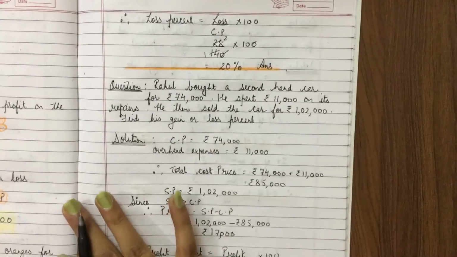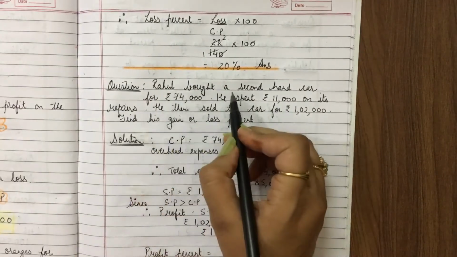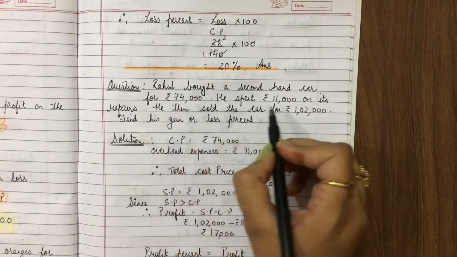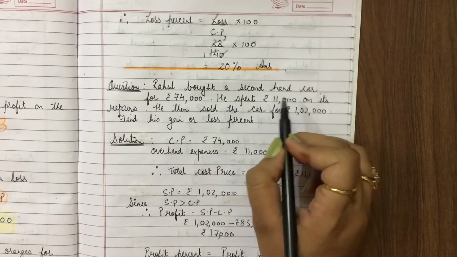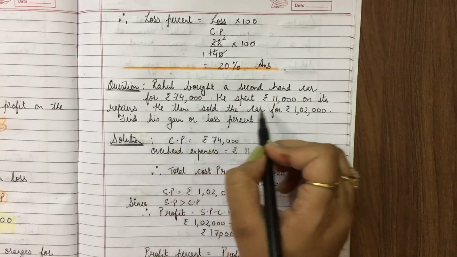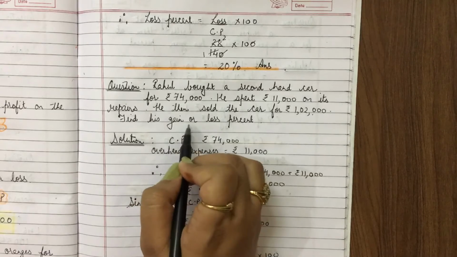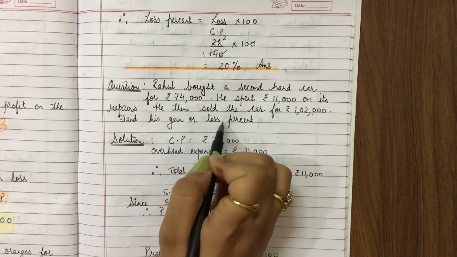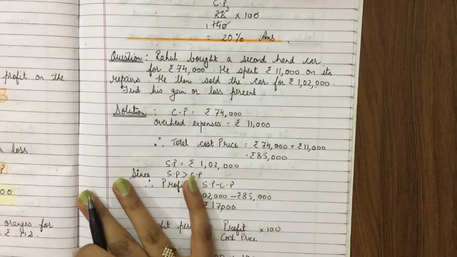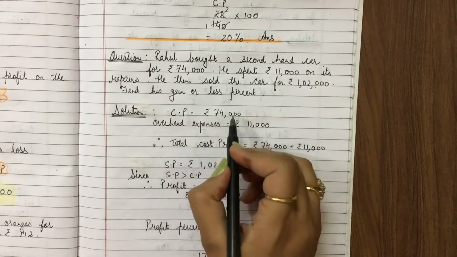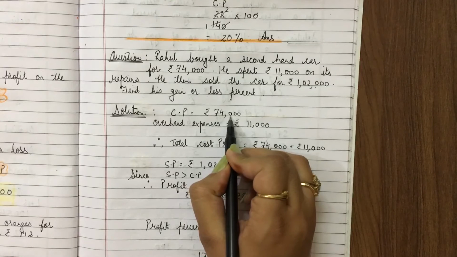Let's move on to another example. Rahul bought a second-hand car for rupees 74,000. He spent rupees 11,000 on its repairs. He then sold the car for rupees 1,02,000. Find his gain or loss percent. Now coming to the solution of this question, over here the cost price of the car is given to be rupees 74,000.